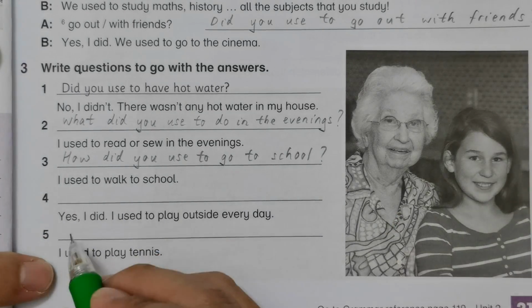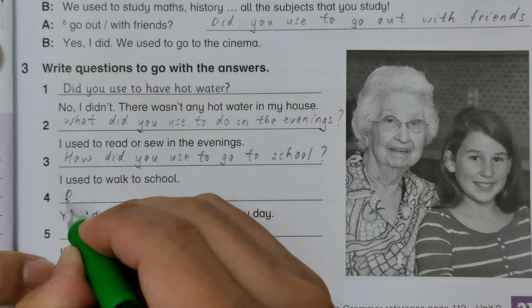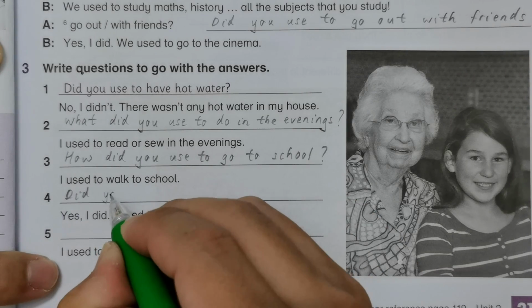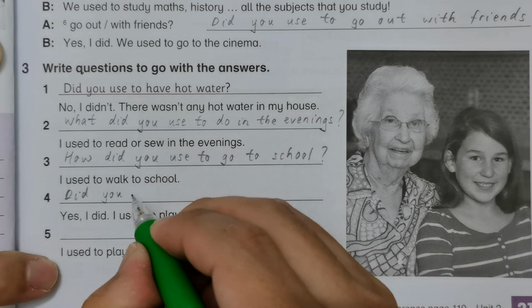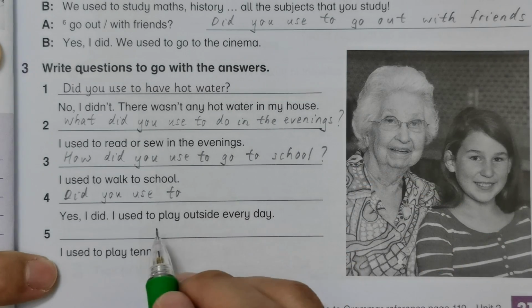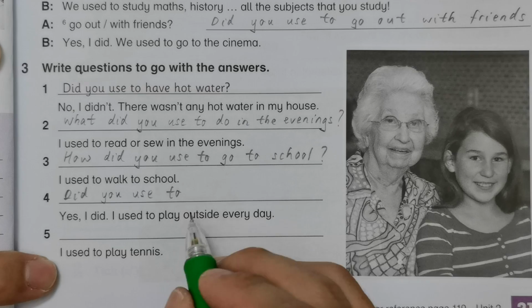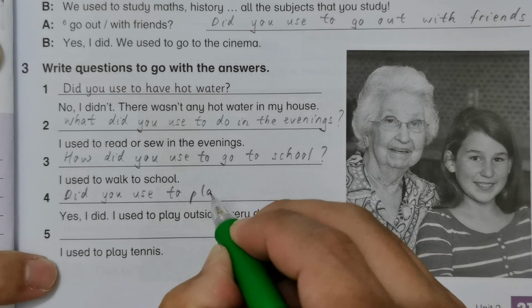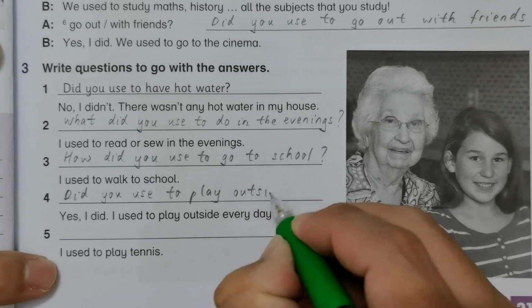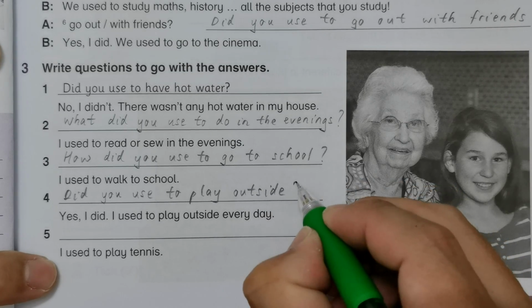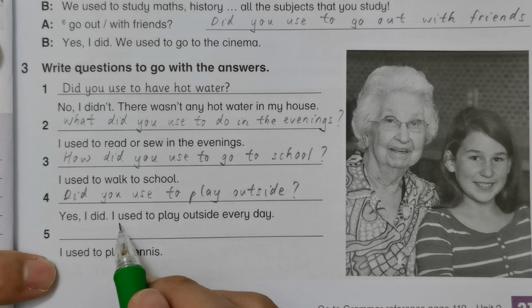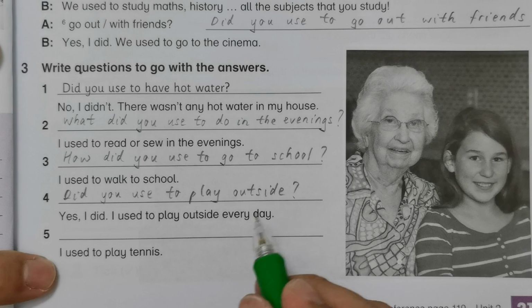And then number 4. So yes, I did. So the first word should be did. So did you? So pronoun. And then we add used to. So this one, play. So we find a verb. So used to play outside. So did you used to play outside? Yes, I did. I used to play outside every day.